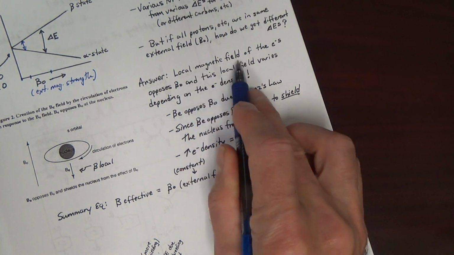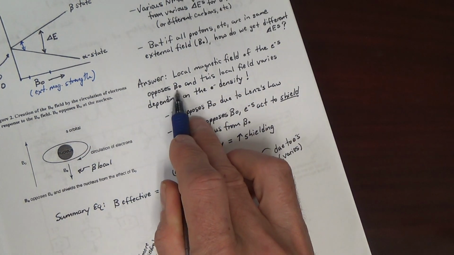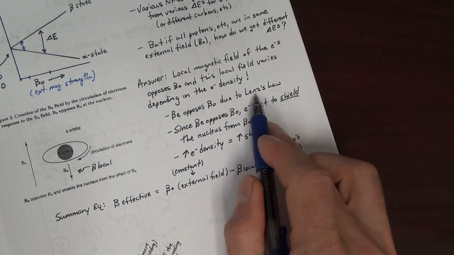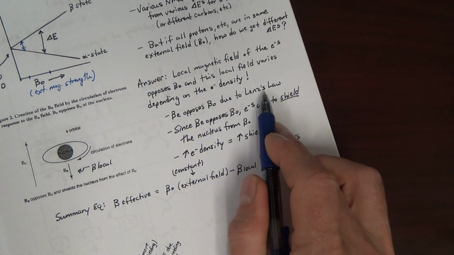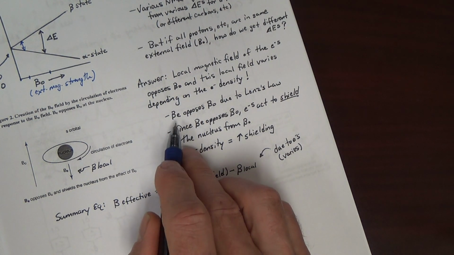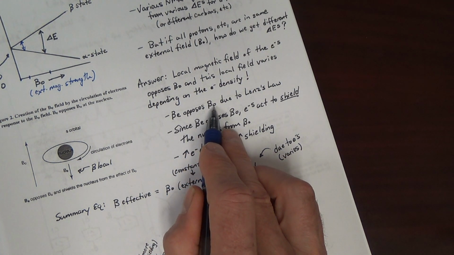But since this is an induced magnetic field, it's going to oppose the external field. That's Lenz's law. You may see this in physics. So I call this B electrons. The magnetic field of the electrons is going to oppose the external magnetic field.